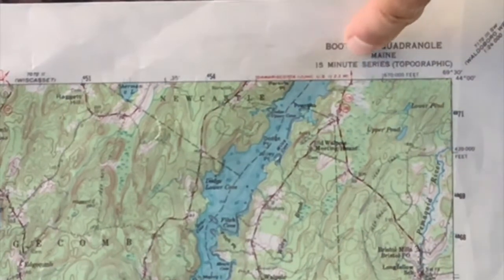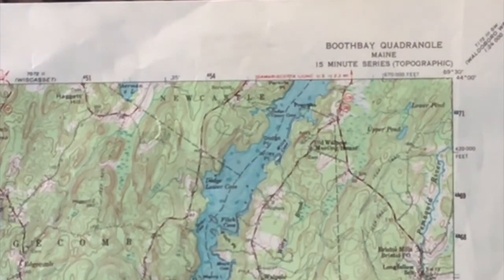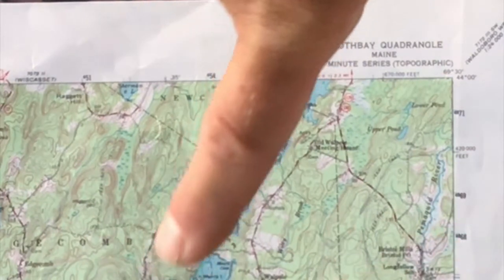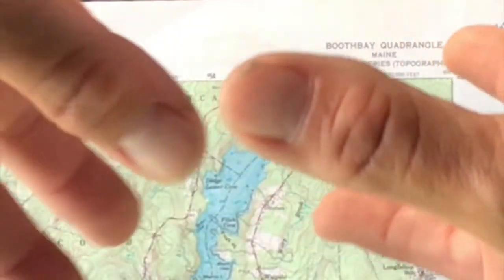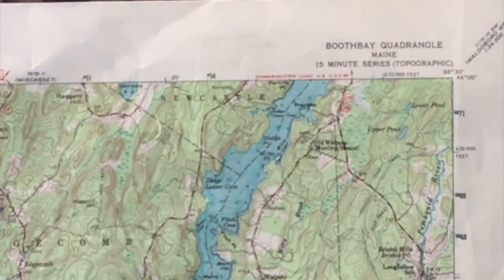This also tells you it's a 15-minute series. That means there's a 15-minute distance between the top and the bottom of the map. What do I mean by 15 minutes? The Earth is a sphere, and it takes 24 hours for the sun to go around 360 degrees. That's how we get our degrees. We have 0 to 180 degrees longitude east, and also west. 180 plus 180 equals 360.